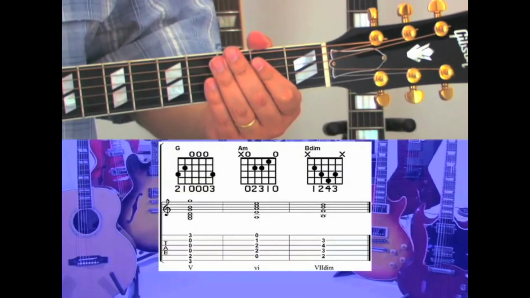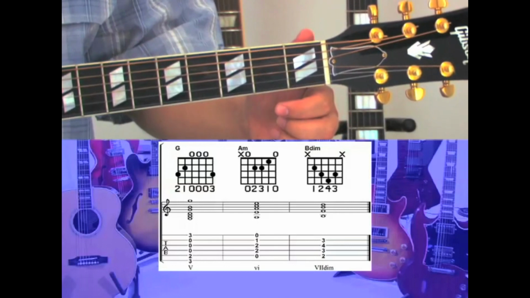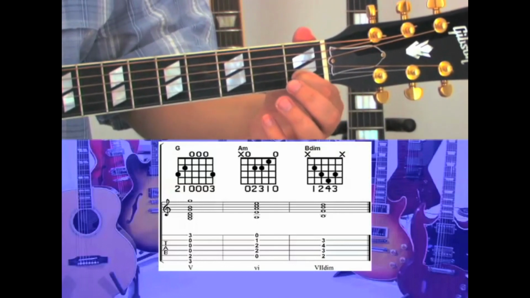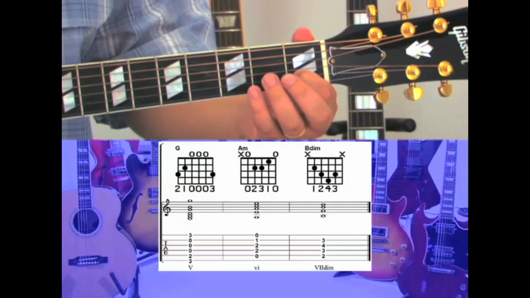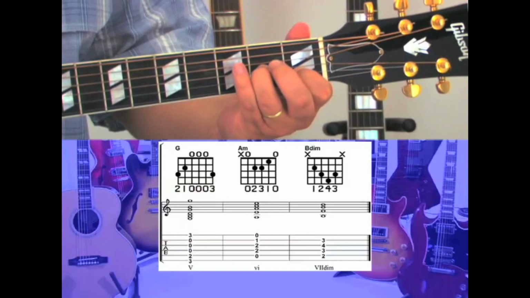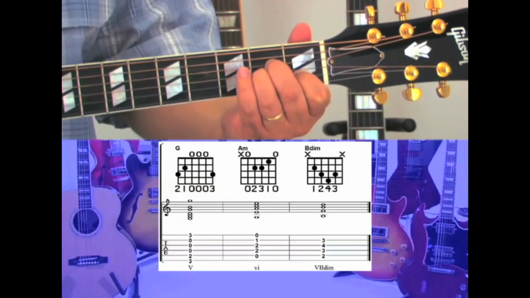The 6th chord, A minor, uses the 1st string open E note, 2nd string 1st fret C note played with your 1st finger, 3rd string 2nd fret A played with your 3rd finger, 4th string 2nd fret E played with your 2nd finger, and the 5th string open A note.